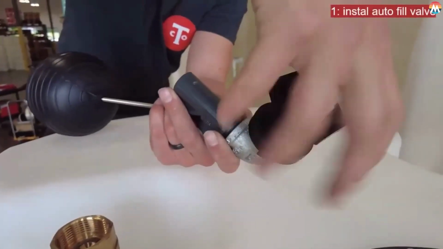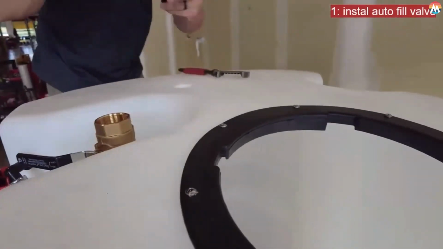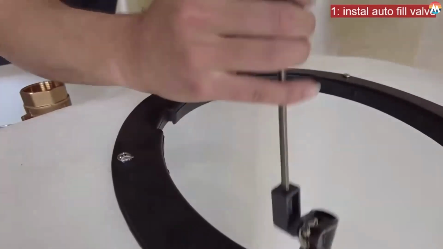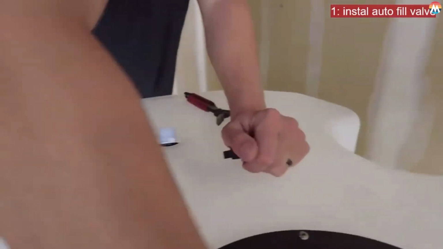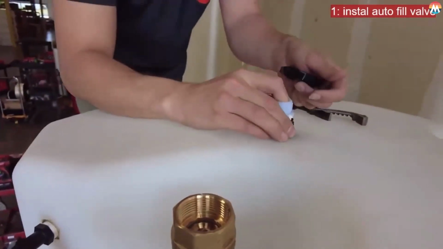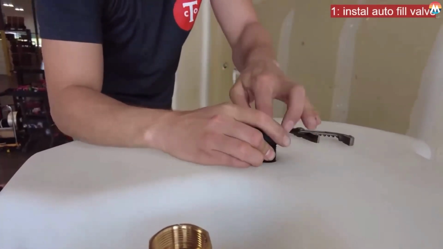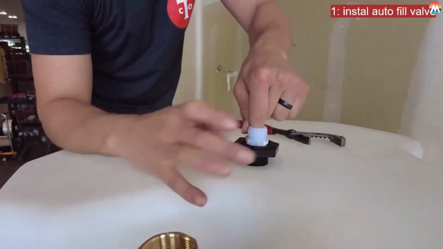Installing the autofill valve is the first step in installing your home hydrant. Take the lid off of the tank, feed the autofill valve down into the tank, and place the male threads through the 1-inch hole that's in the top. This is a 1-inch bulkhead fitting, which is reversed thread. So just remember that when you are installing the autofill valve, it is lefty-tighty and righty-loosey.